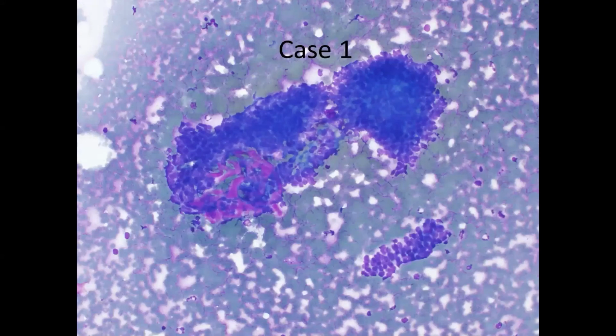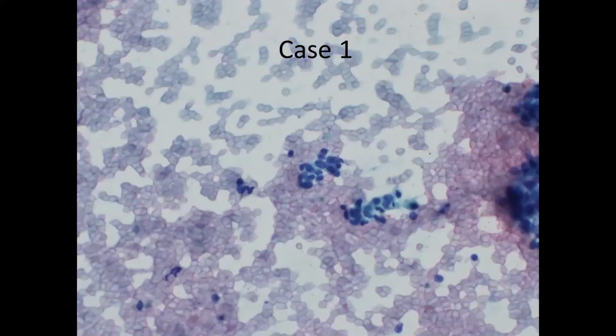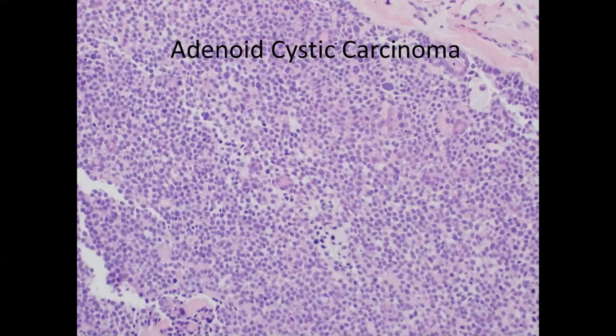So a couple of key points are illustrated here. First of all, in this pattern, it can be very difficult to reach a definitive diagnosis. And secondly, if you do have hyaline stromal material, that should get your attention, because it tends to be more associated with malignancies versus benign neoplasms. So recognizing hyaline stroma is important, and recognizing that this category is hard to reach a definitive diagnosis with most of the time. But in this case, this is a solid adenoid cystic carcinoma.